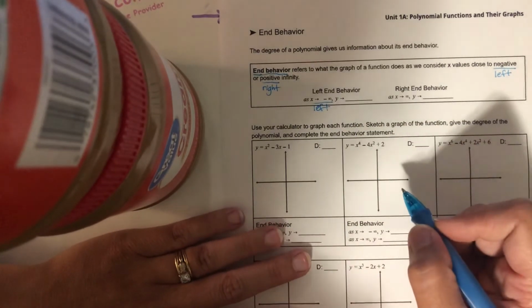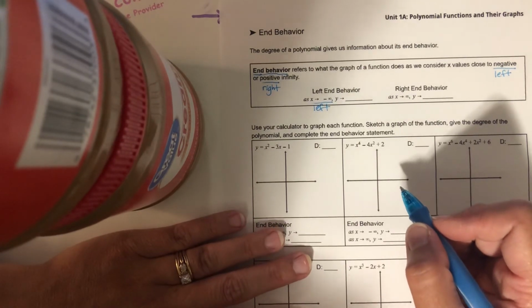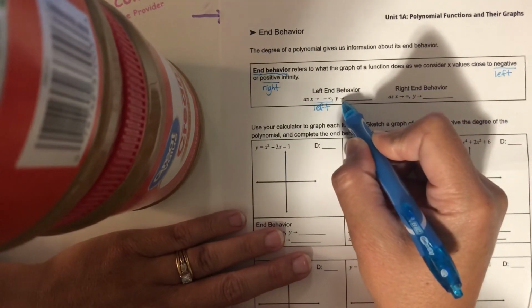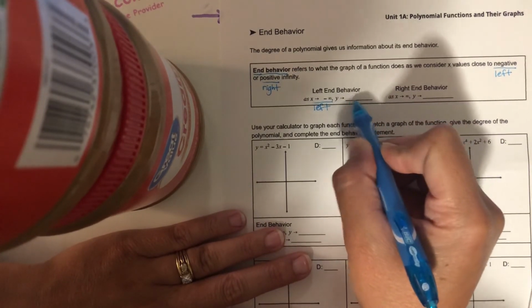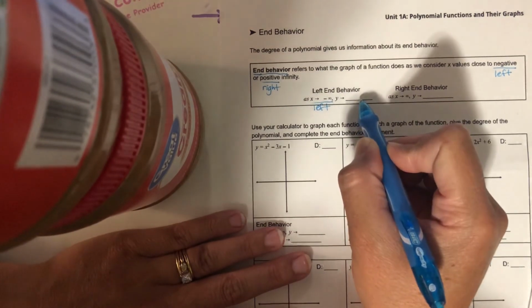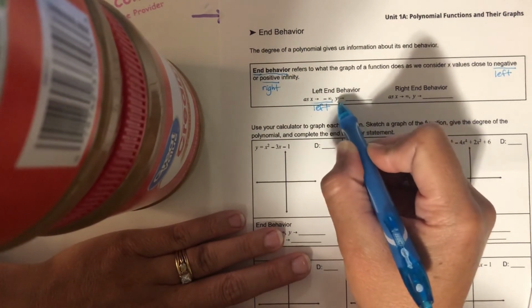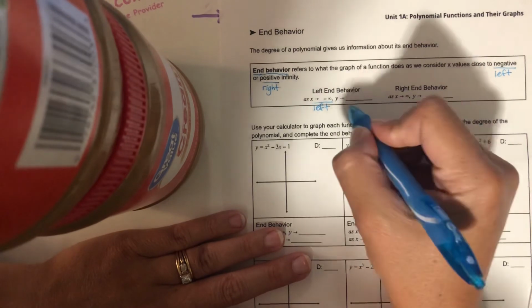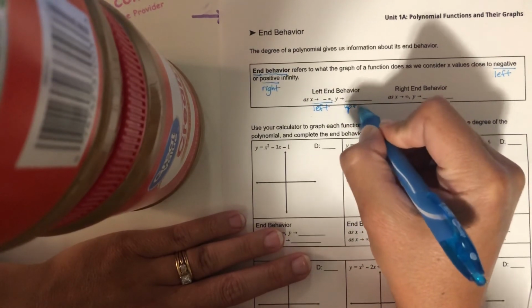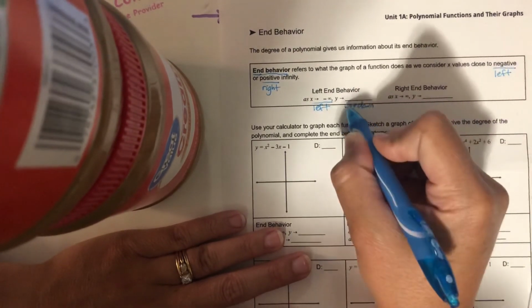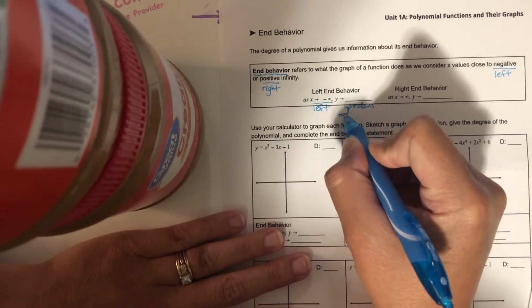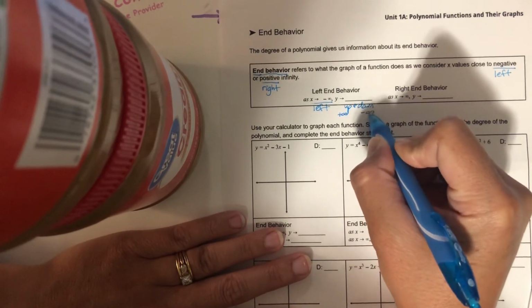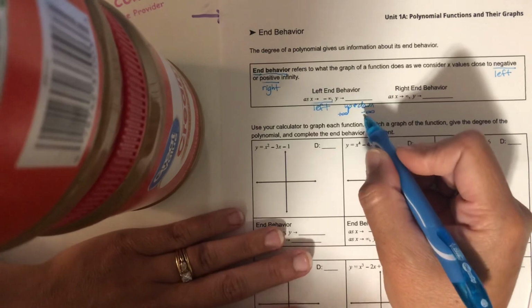If you look as far left on the graph as you can, what's happening with y? This is saying y goes to, and then you have to decide, is it going up or down? Remember, y is in an up and down direction. If it's going up, you write positive infinity. If it's going down, you write negative infinity. We're not filling this in because we don't have a graph right here.